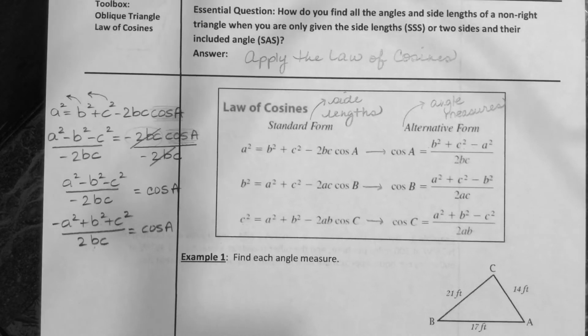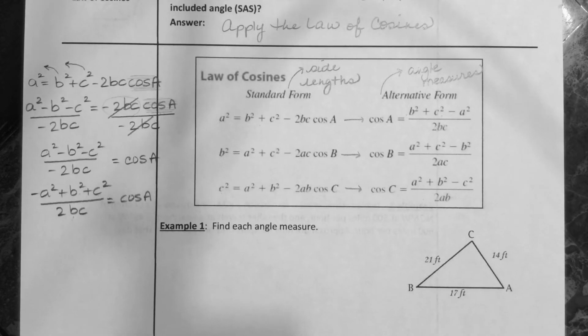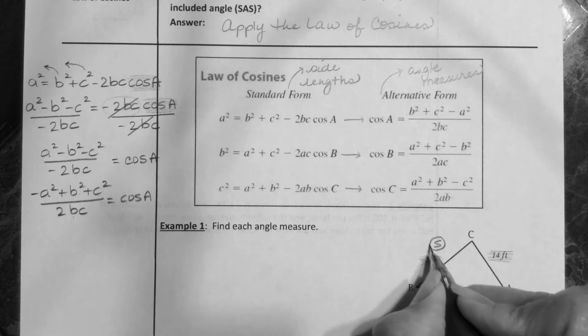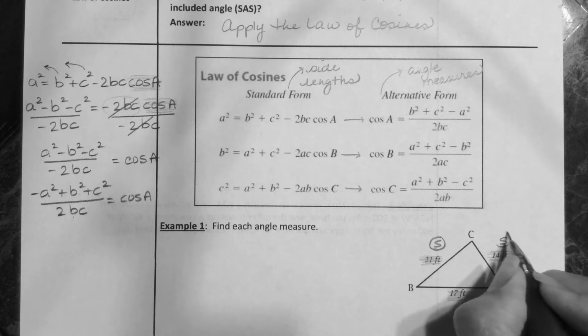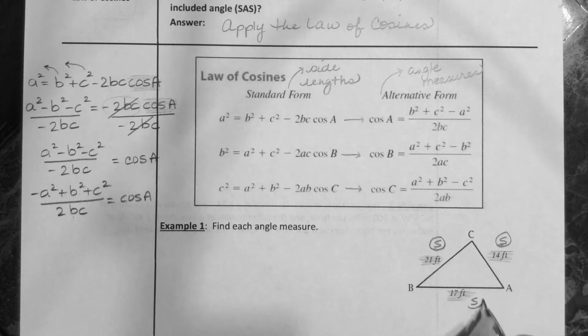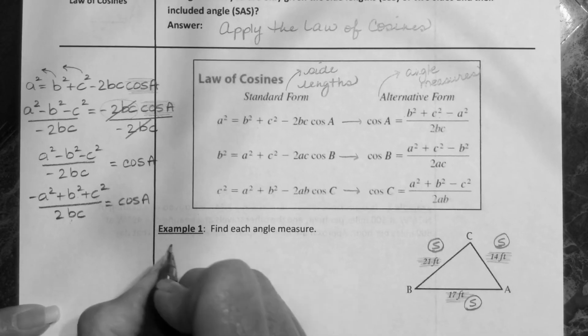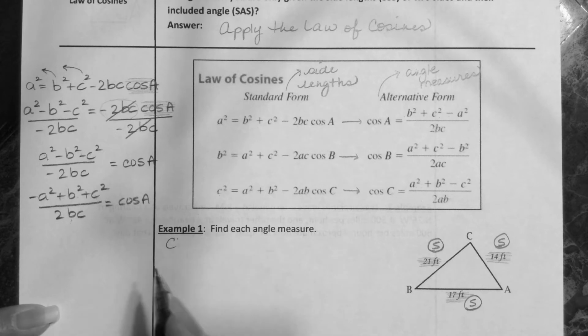So let's look here at example number 1. They gave us 21 feet, 14 feet, and 17 feet. Well, just like in law of sines, I'm classifying this as a side, and another side we're given. So when you have a side classification, okay, whoops.